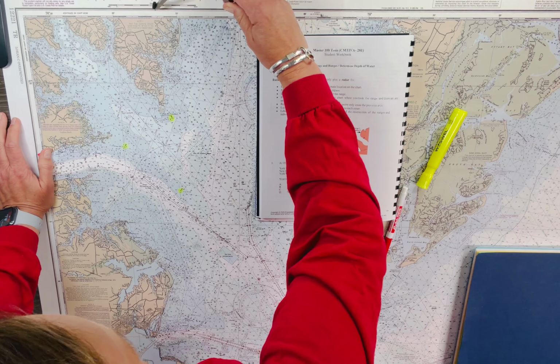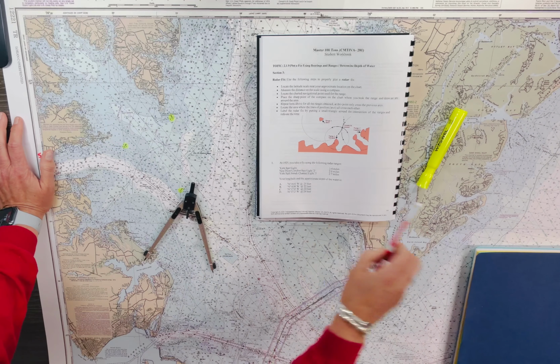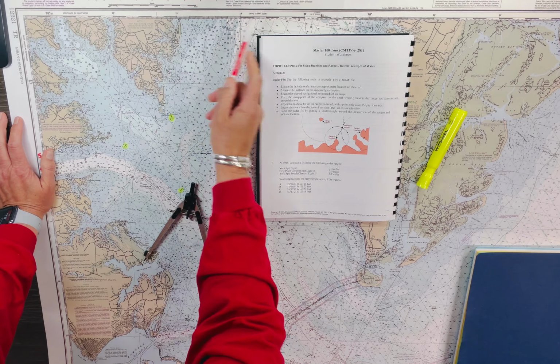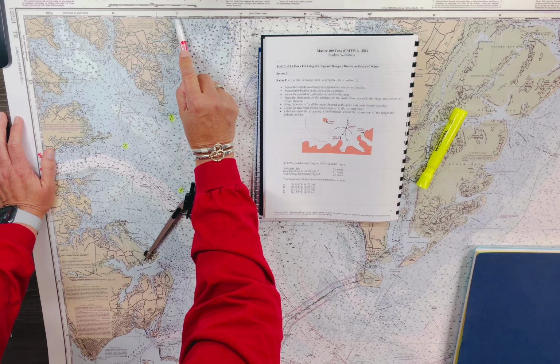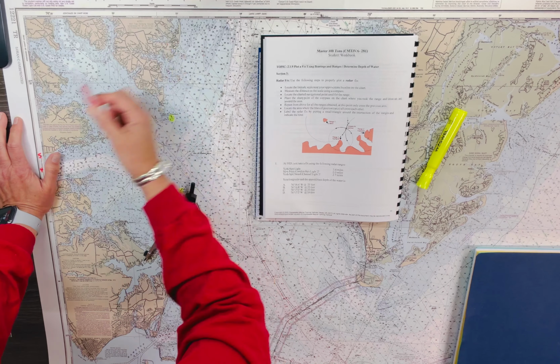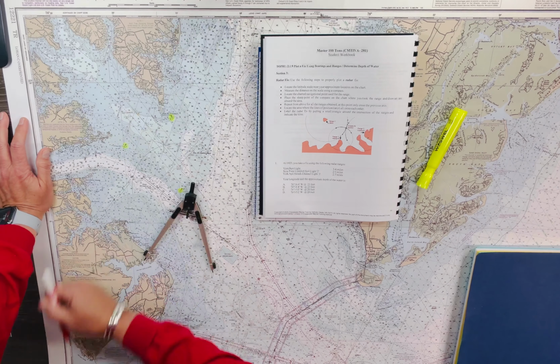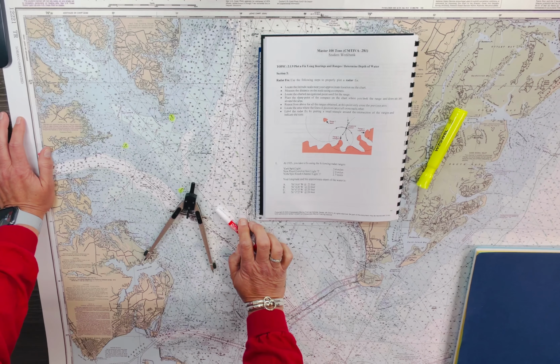Walk it up here to your longitude scale because it's asking us for our longitude. So I've got 76, 10, 15, 16.6. This line here is 16.6. So I've got 76, 16.6.